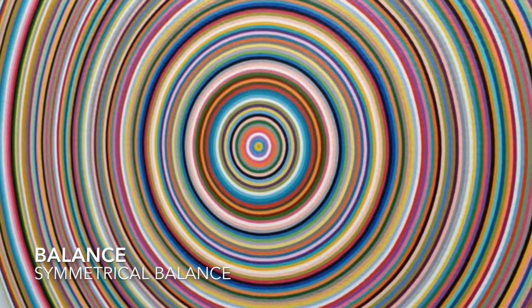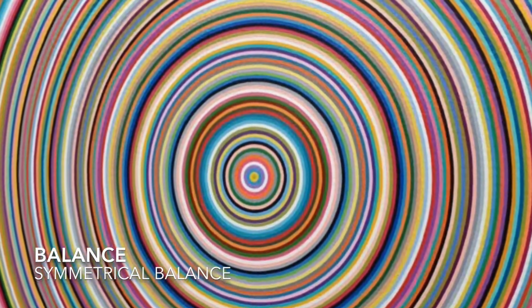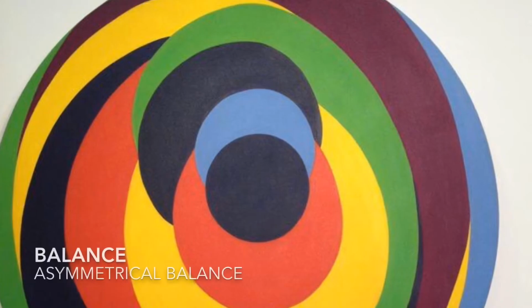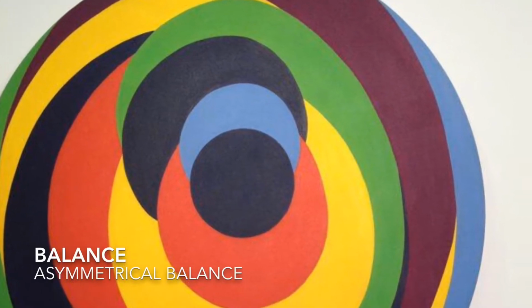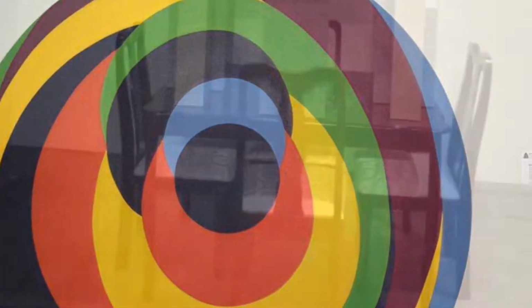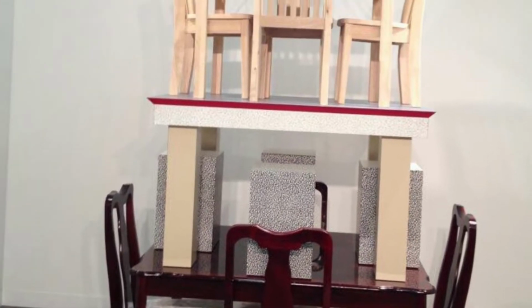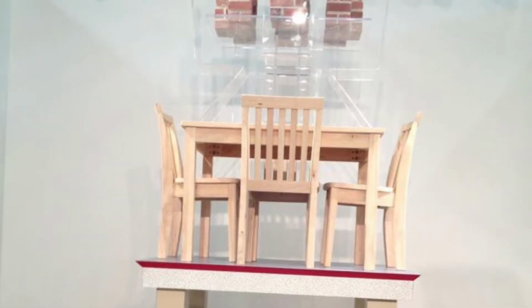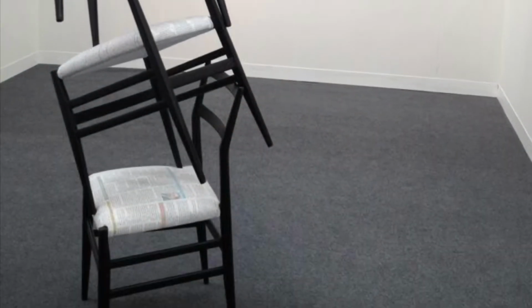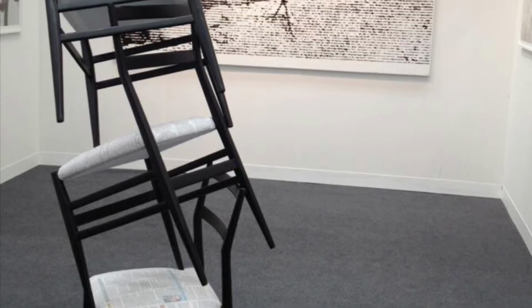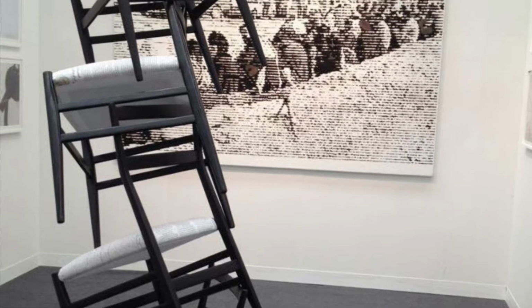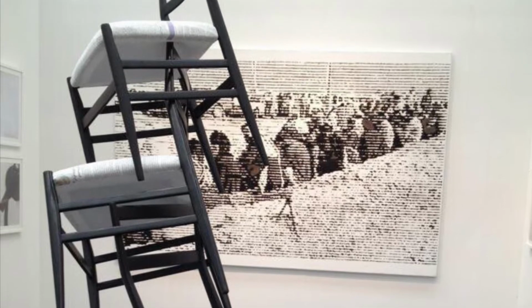When creating your collages, keep in mind that a design can have balance, both symmetrical and asymmetrical. Here's another example. These chairs are stacked symmetrically balanced. These chairs are stacked asymmetrically balanced. They still balance, but the design is asymmetrical.